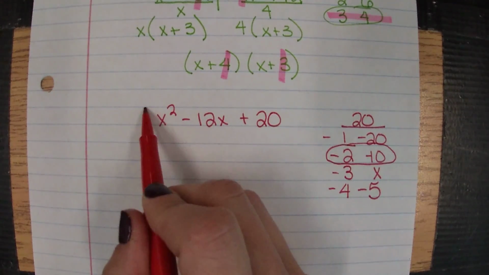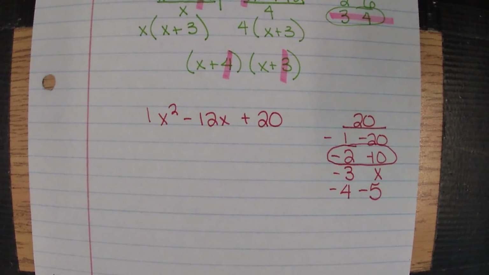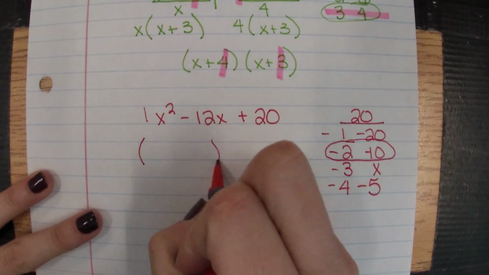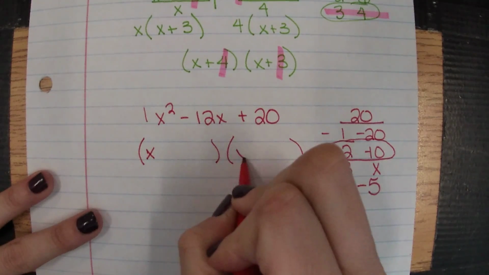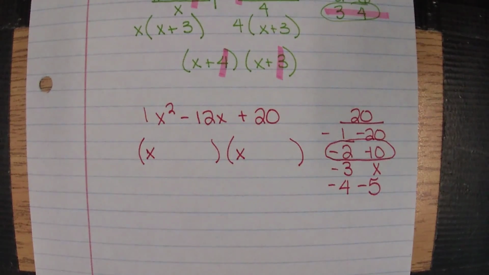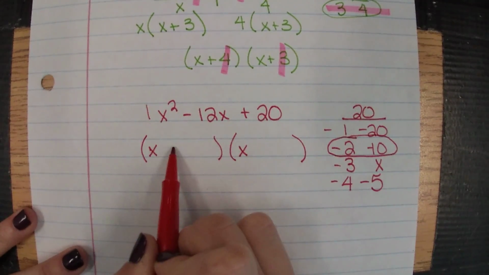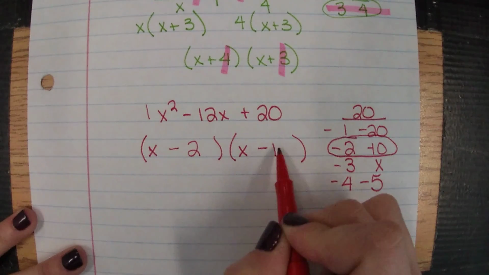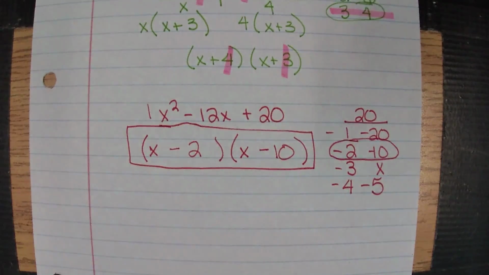But now that we know that a equals 1, and we know we have this pattern where these numbers show up all the way through, we can just go straight into 2 binomials, where we're going to use our variable, but without the exponent. We're actually taking half of the exponent, right? Half of 2 is 1. And then we'll just fill these numbers in the blank. So it'll be a negative 2 and a negative 10. And so our factored answer will be x minus 2 and x minus 10. Now, just like we've been saying, we could have that in flip-flopped order. So we could have that as x minus 10 and x minus 2.